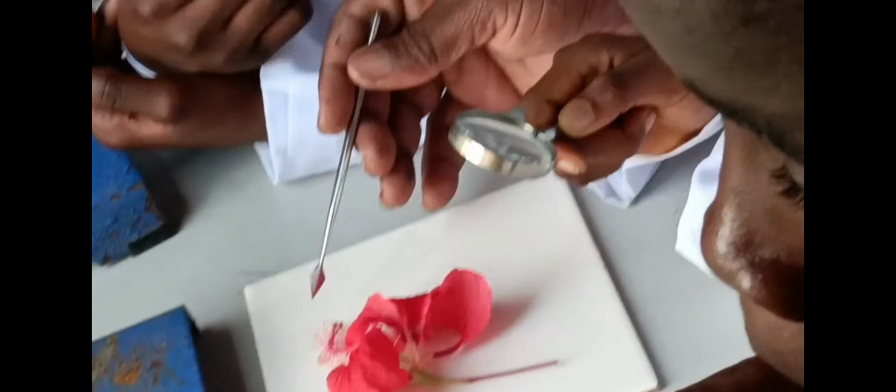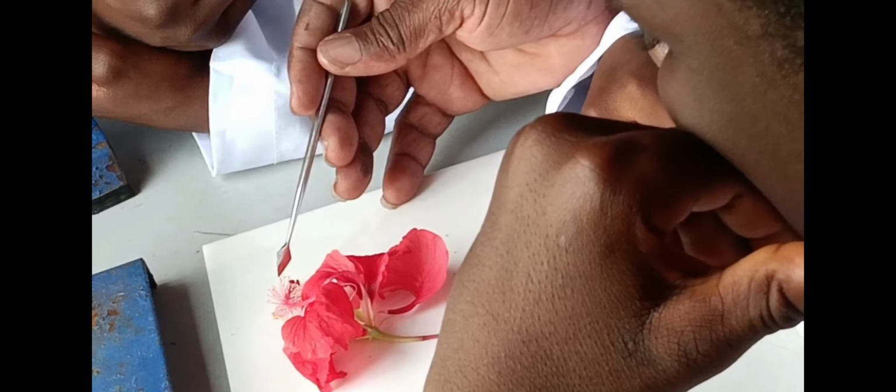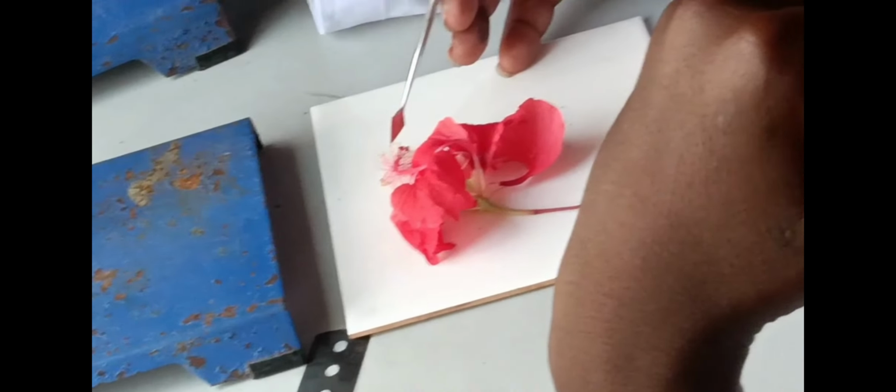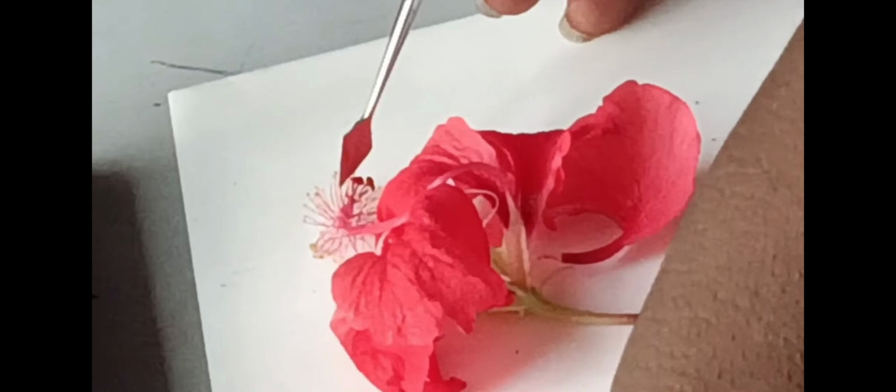So let's start with this part. This yellowish part is the what? This yellow. Answer. That's the what? Answer. So what supports it is called what? The red part that supports it is called what? Filament. The filament.